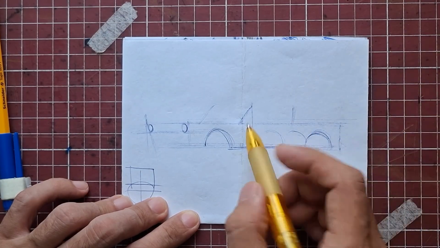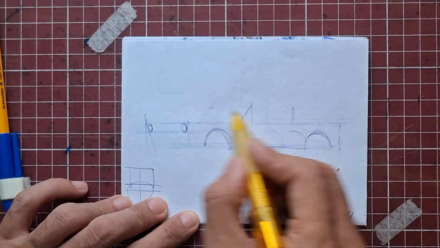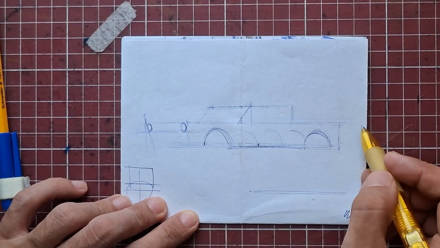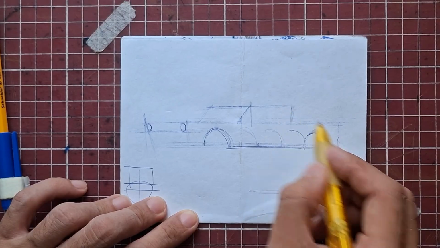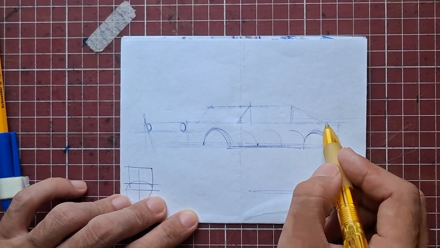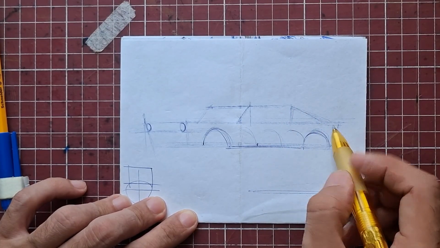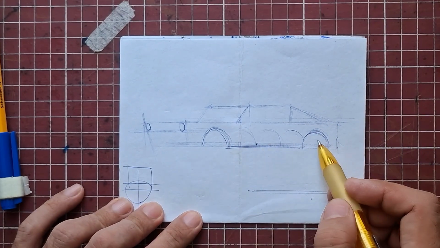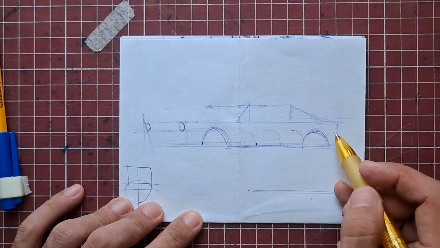Good picture reference. Then we're going to put a line above, and of course we're going to put a slant here. This is like a triangle also. Okay, so it looks boxy, but we will fix it later. Okay, so now we have a nice outline of the car.